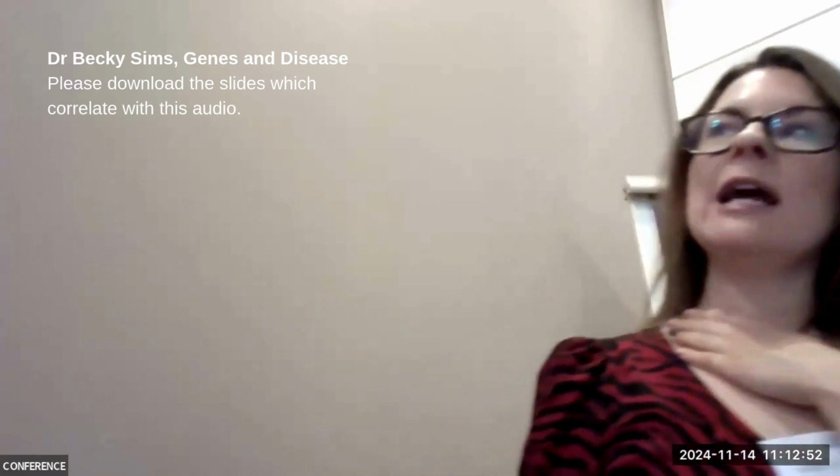So this was the latest study that was undertaken two years ago now in Alzheimer's disease, and it shows how many genes we've got associated with increasing your risk for disease.